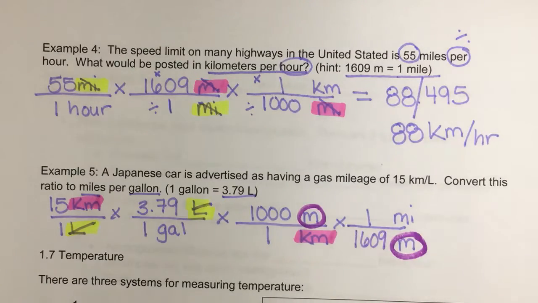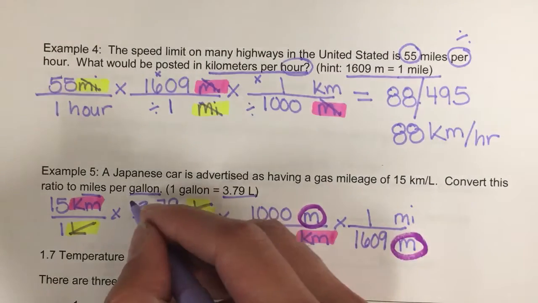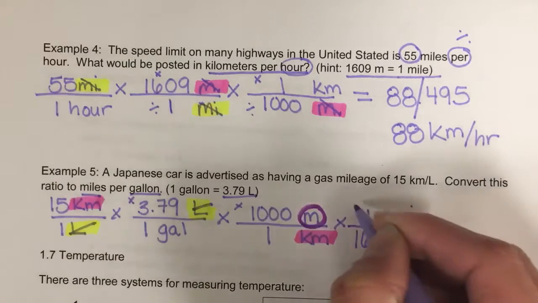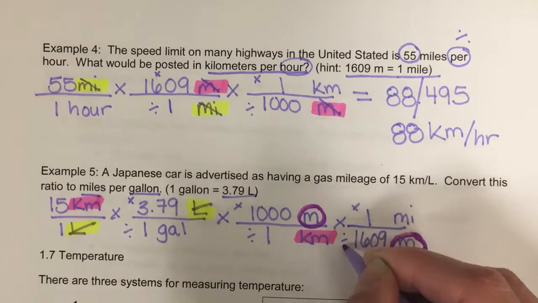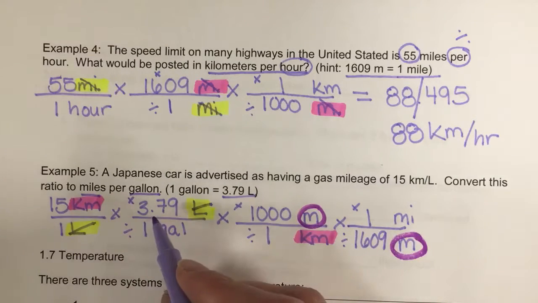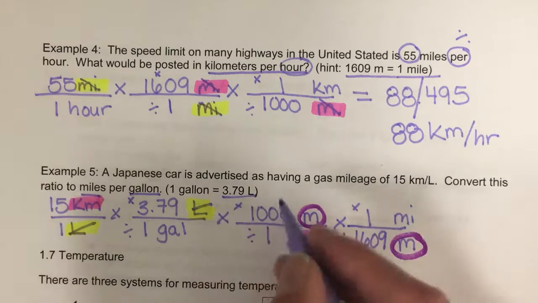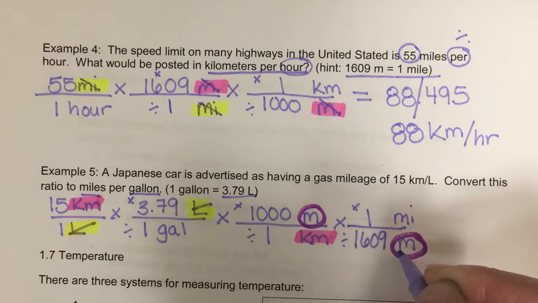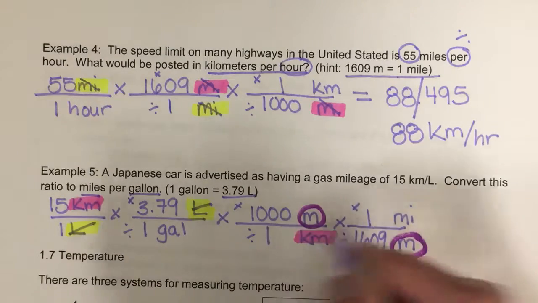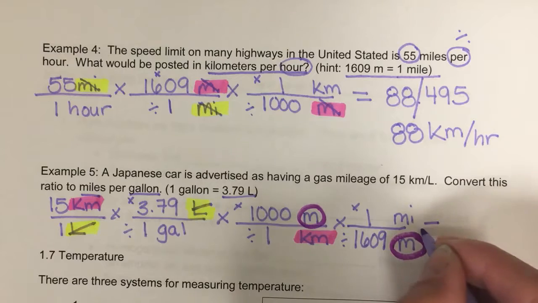So when I plug this into my calculator, numbers on top, I multiply. Numbers on bottom, I divide. So 15 times 3.79 times 1,000 divided by 1609. I'm ignoring all of my ones because I know they don't change anything.